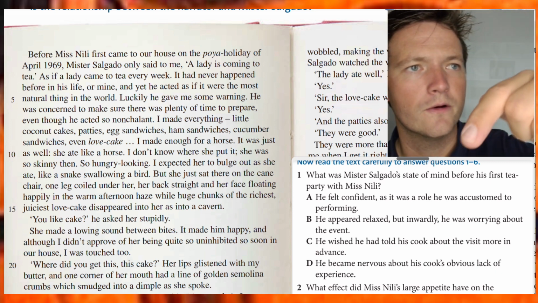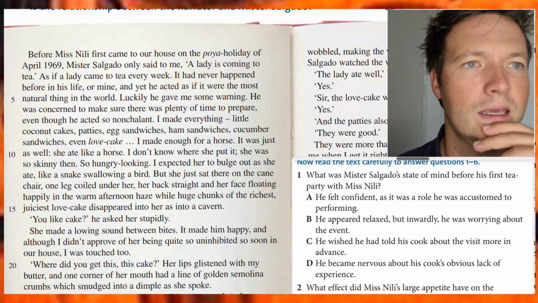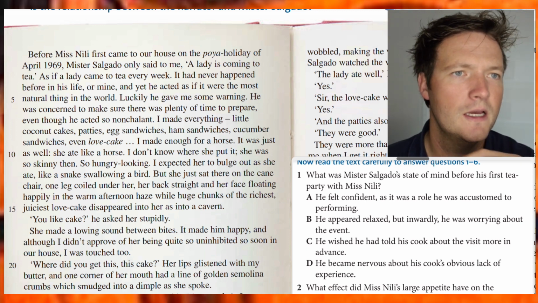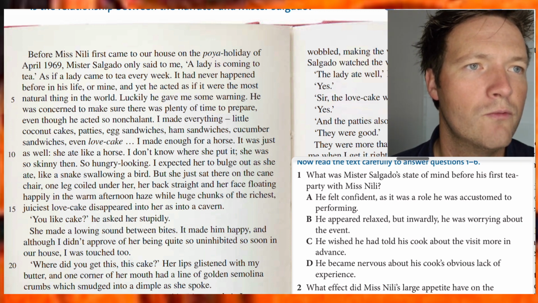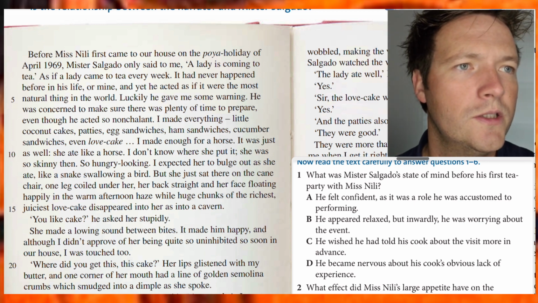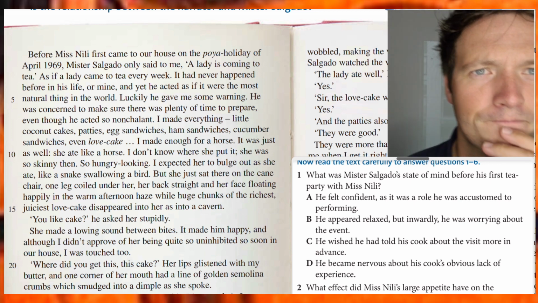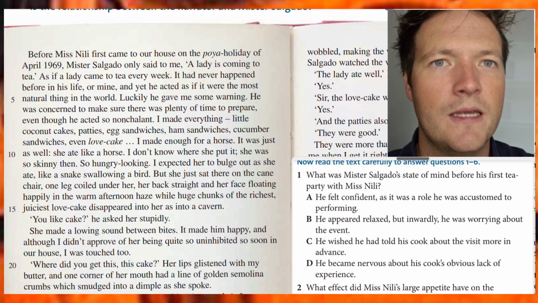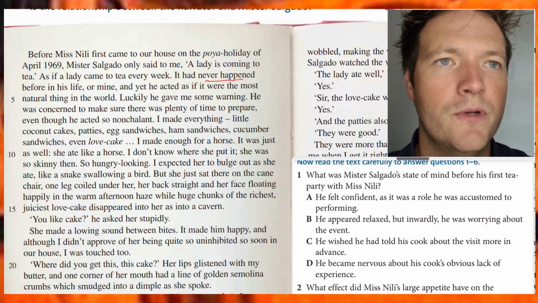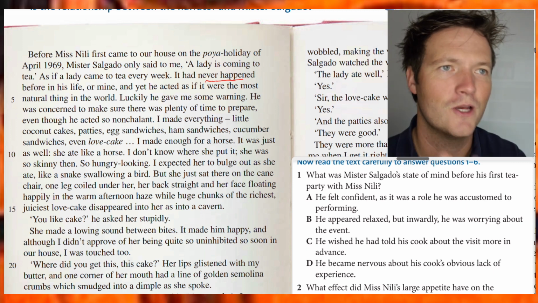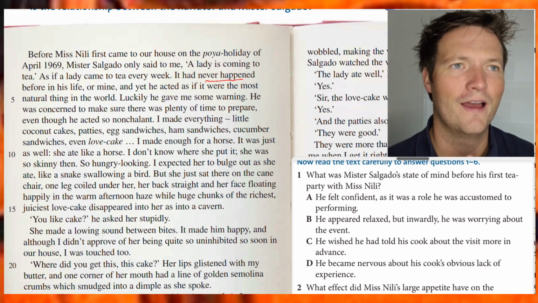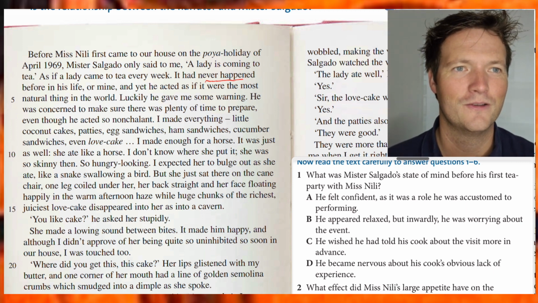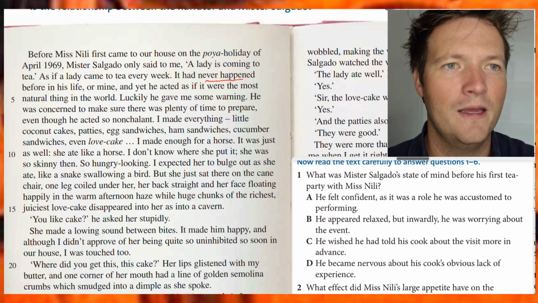Let's take a look here at the options. So A, he felt confident, as it was a role he was accustomed to performing. It's clearly not something he was accustomed to, as this had never happened before in his life. So no, definitely not that, right? It's definitely not A. I think we can eliminate A. It's not A.